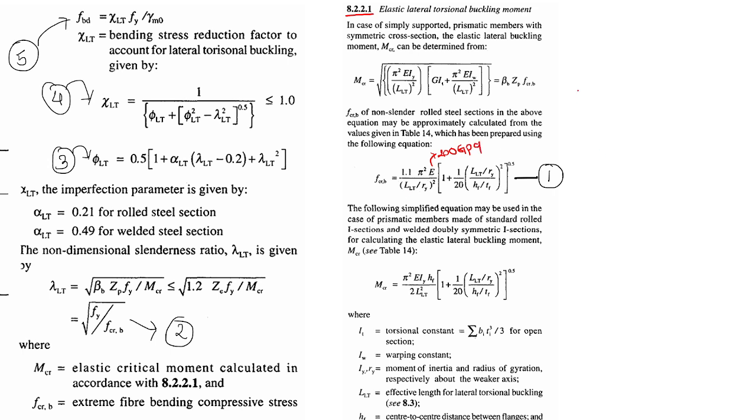LLT. What is LLT? It is nothing but K times L, and this K is 1 for the case of simply supported beam. L is basically L effective, or it will be given to us. Now this Ry is the radius of gyration about y axis. 1 plus 1 by 20. LLT we already discussed. Ry discussed. HF is the center to center distance between the flanges, and it can be calculated as HF equal to H minus thickness of flange.